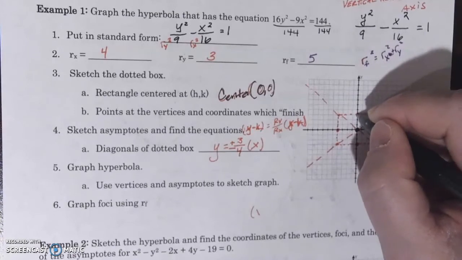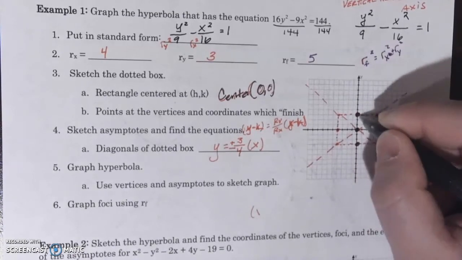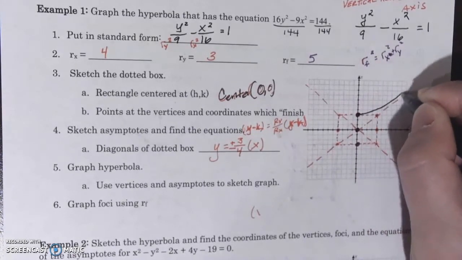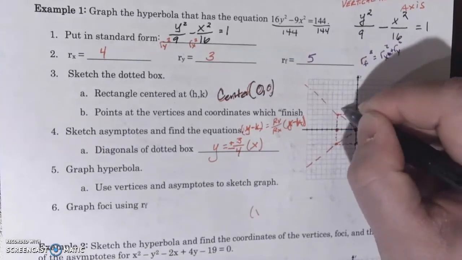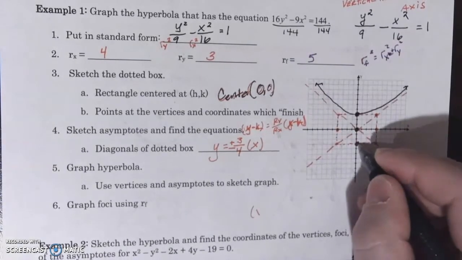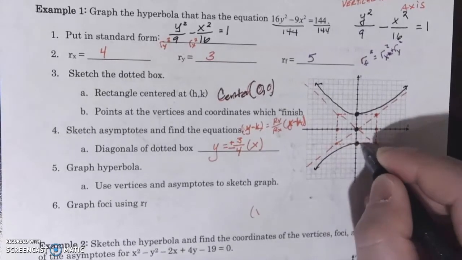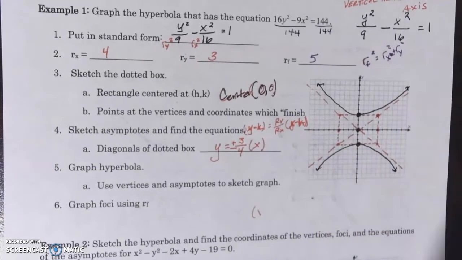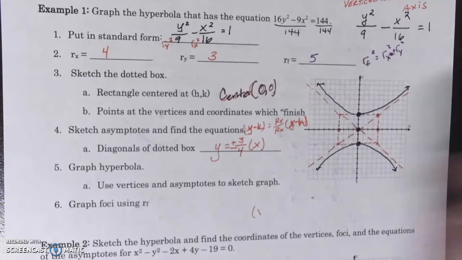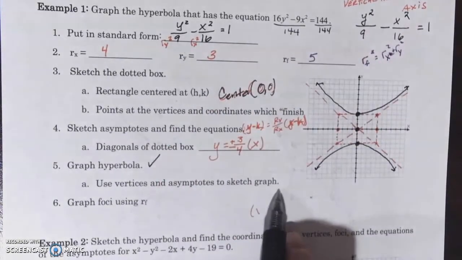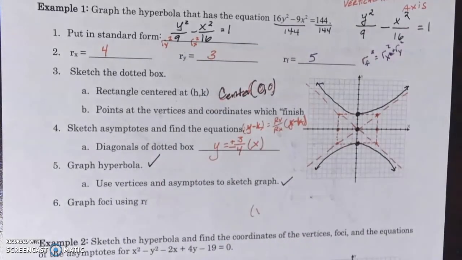So here are our vertices. We're going to have an upward facing portion of this hyperbola that hugs those asymptotes. We're going to have a downward facing portion of this hyperbola that hugs those asymptotes. Check. Use the vertices and asymptotes to sketch the graph. We did that.